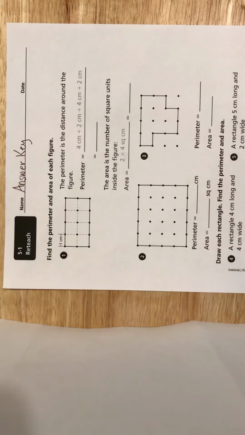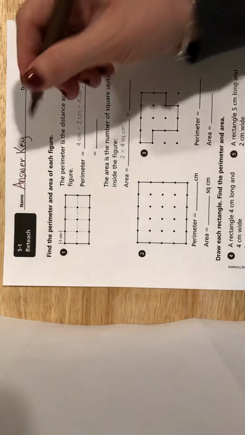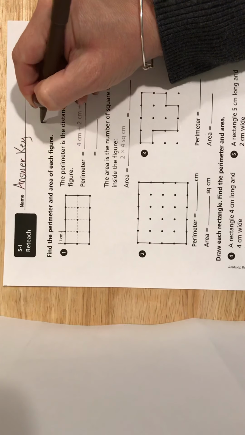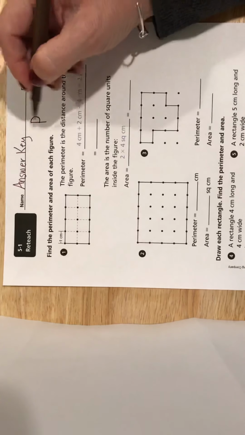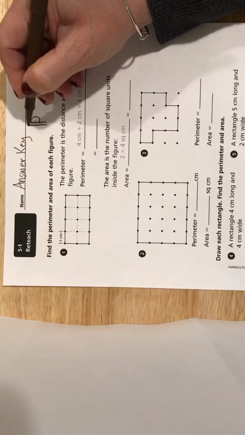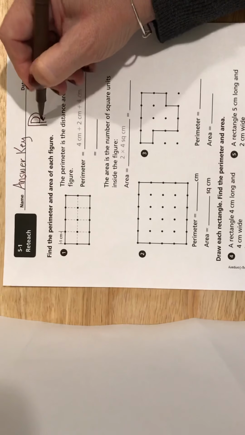And to start, I'm going to just put a little reminder up here on the top of our paper. Remember, when we do perimeter, we want to think about counting up the distance around the outside of our object.